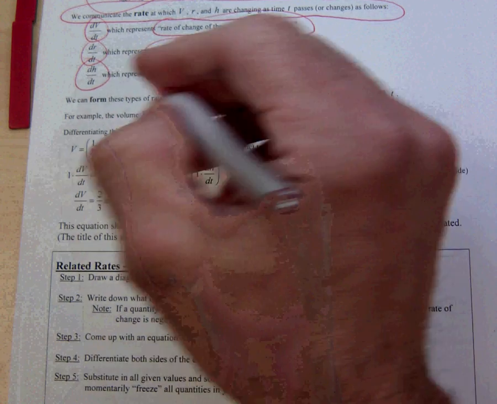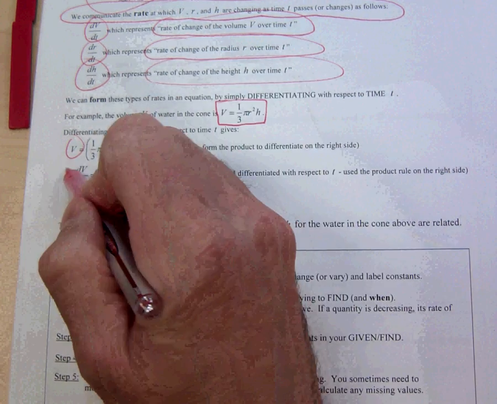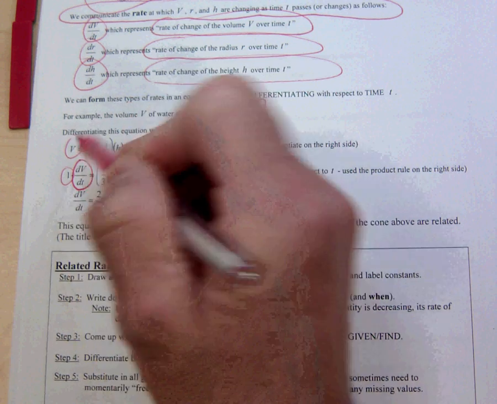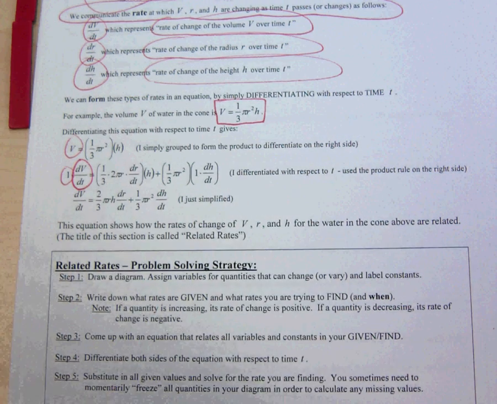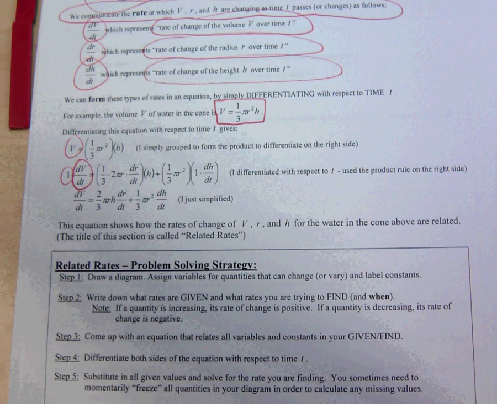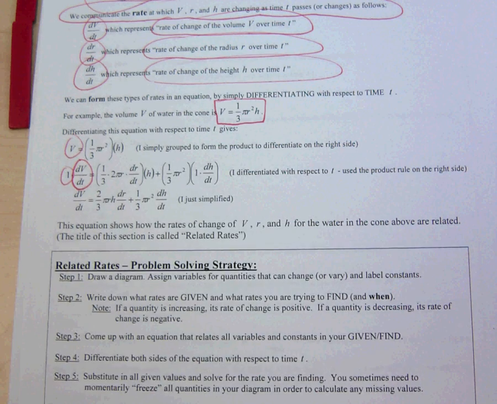What's the derivative of V? Well, it's 1, but then you got to multiply by what? dV over dt, because you're differentiating with respect to t, not V. Remember, every time you differentiate with respect to a different variable, you got to put d something. Remember that? All right, now what about here?